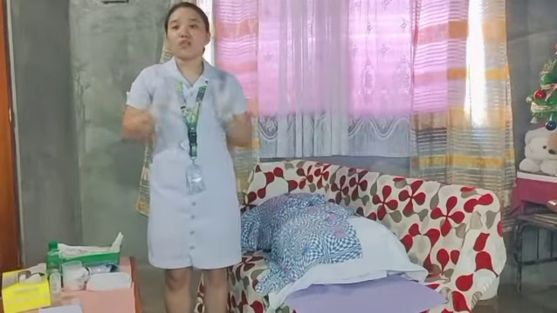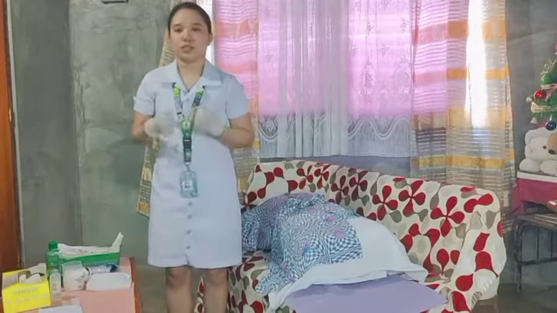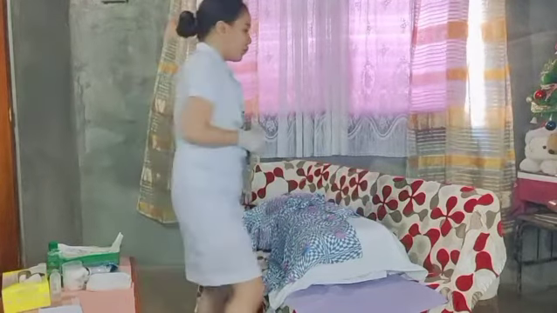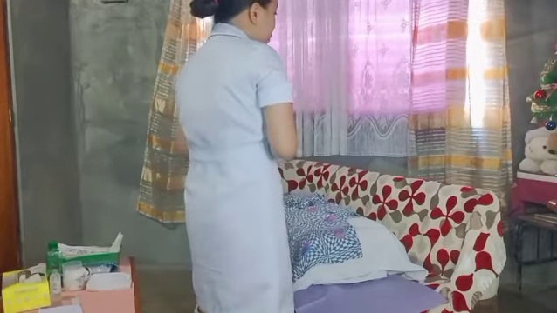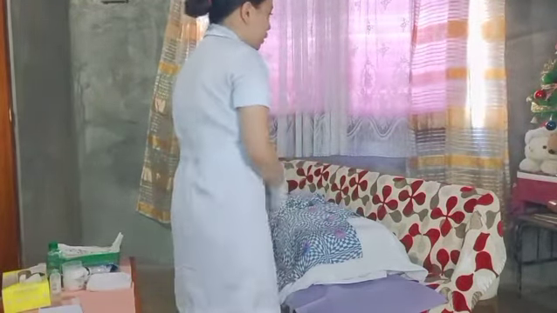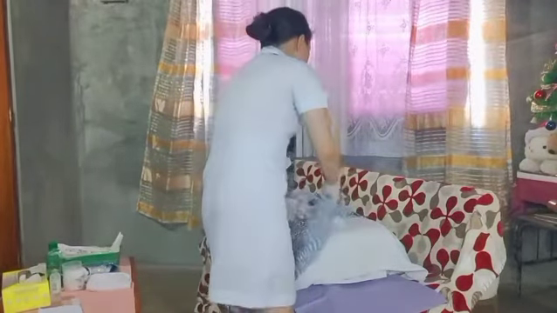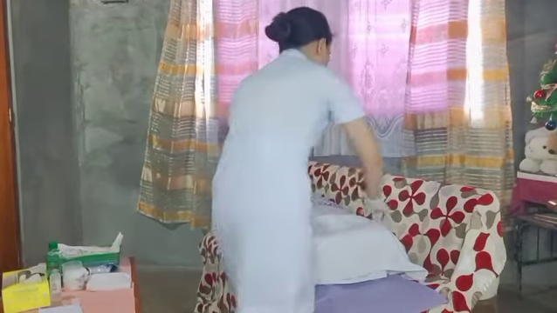So, also cover the patient with sheets and expose only the perineal area for the procedure. So, ma'am, we will remove your pants. And don't worry, because we will only expose the area needed for our procedure. Is that okay? I'm done with your dress, ma'am.